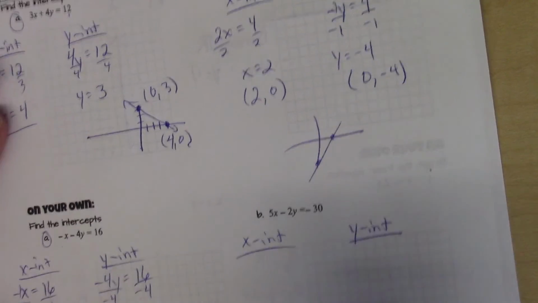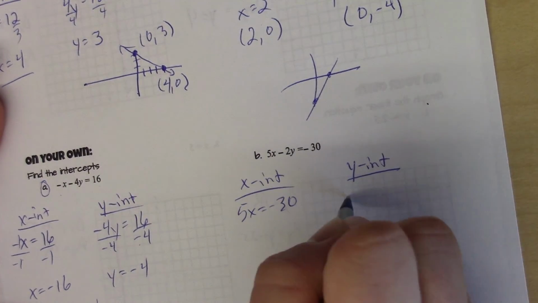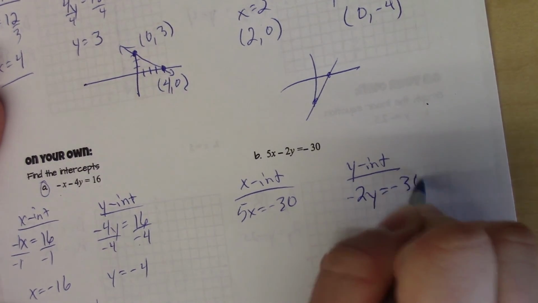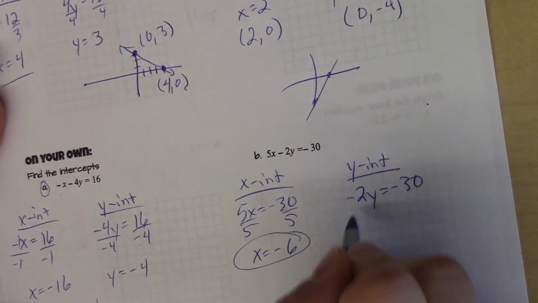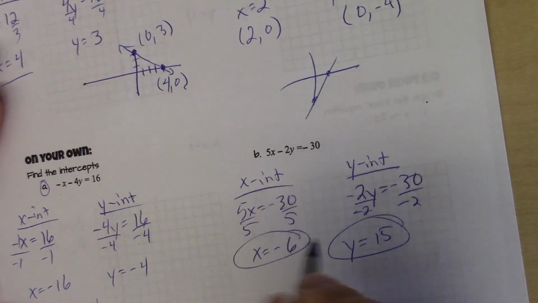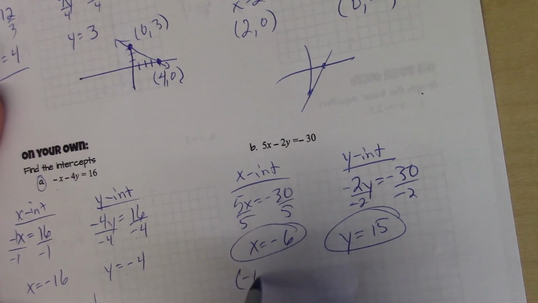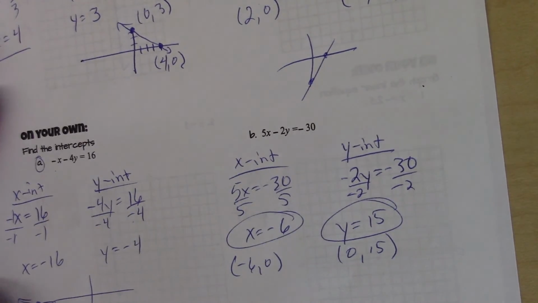So again, when I go to graph that, 2, 0 is right here, 0, negative 4 is here, boom, there's your line. Okay. Next one, 5x equals negative 30, and negative 2y equals negative 30, and I would divide both of them to get x equals negative 6, and I'd divide both of them here to get y equals 15. And again, if I'm looking at a graph, this is negative 6, 0, and this is 0, 15, and I would just go graph those points, and I probably have to go by 2's on my graph. Which is funny I would say that, because on the next page, we do have to graph it. Let's flip it over to the next page.